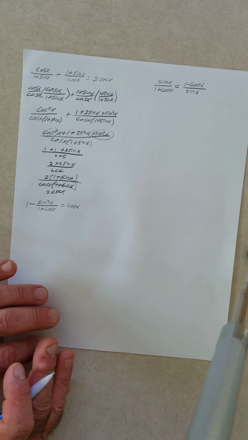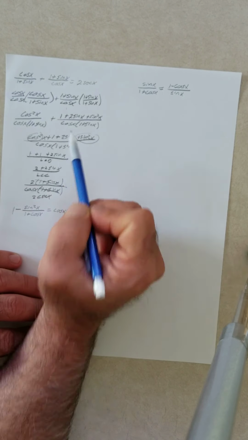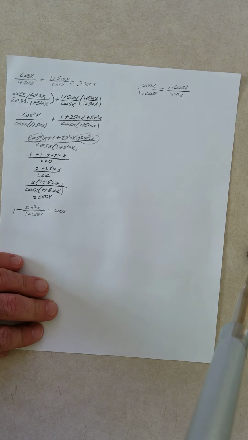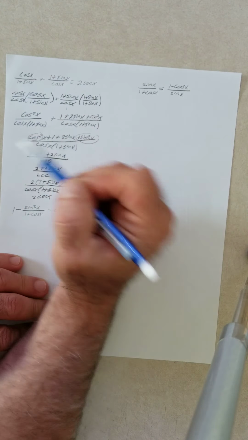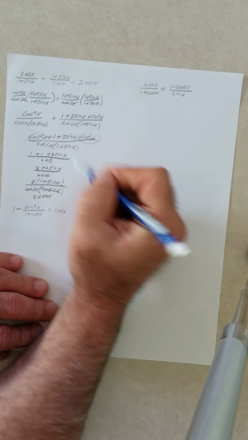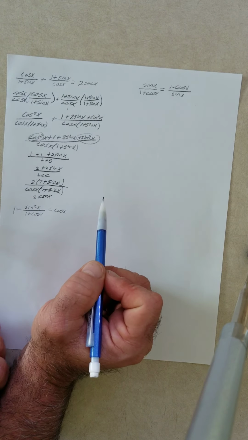Now, pretty straightforward and easy for me. I've done a lot of these. The most important thing is try something. Do not just sit and stare at it. Work with the more complex side usually. If you have 2 fractions, a rule of thumb is get a common denominator, add them together, and see what happens. And always be looking for your Pythagorean identities.